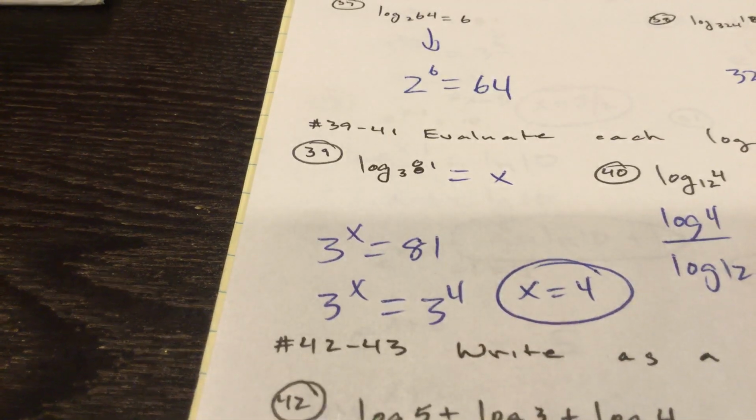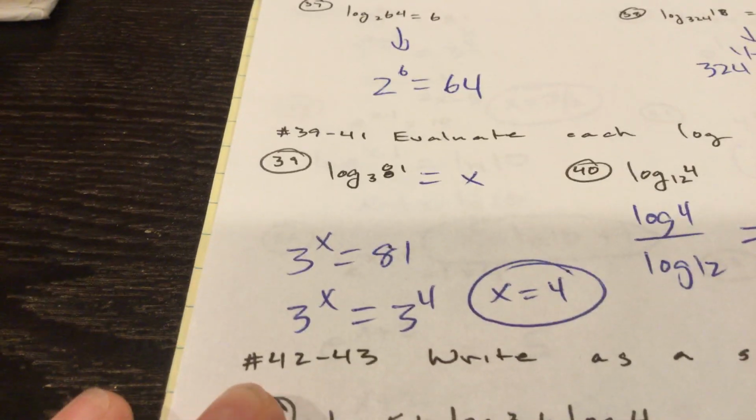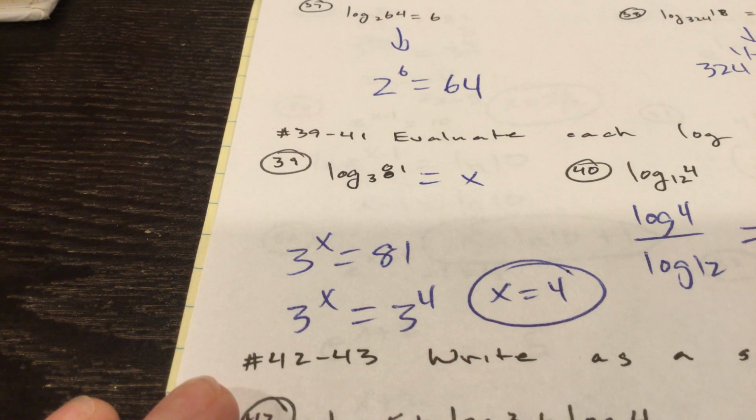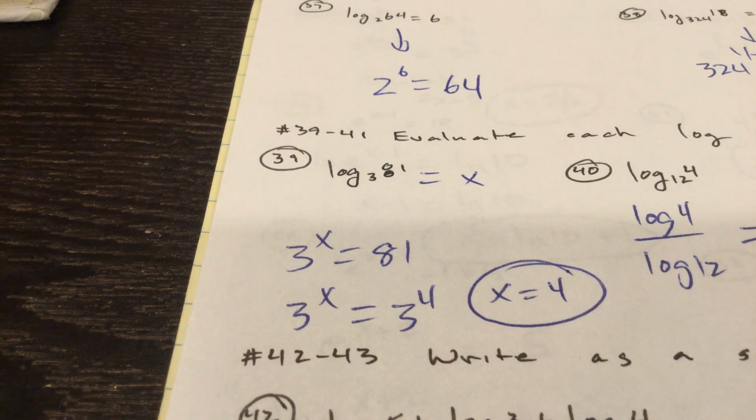And on this next one, log base 3 of 81 equals x. That means 3 to what power gives you 81? And that would be 3 to the 4th power. That gives you 81.